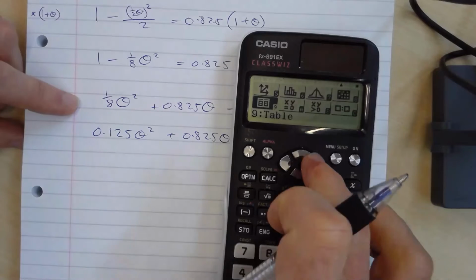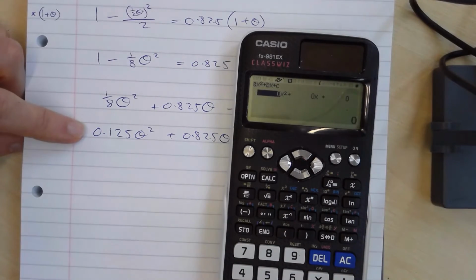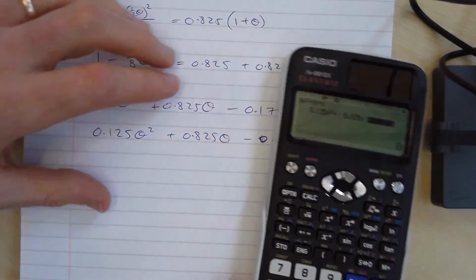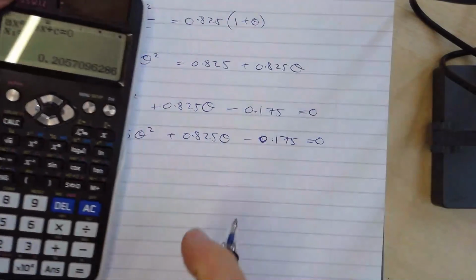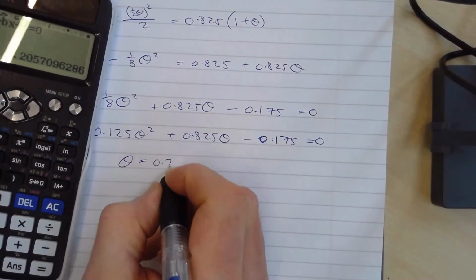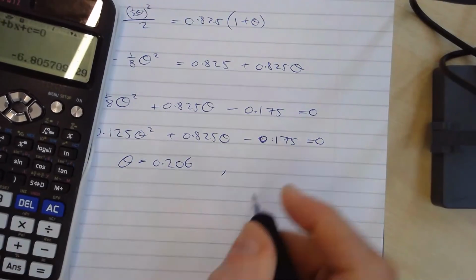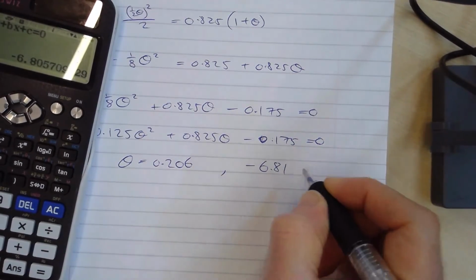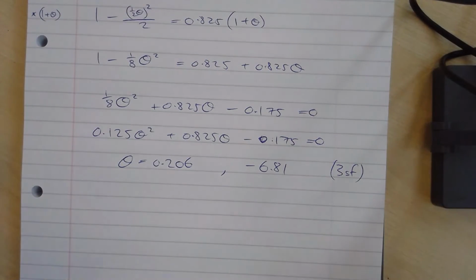And now we're ready to go to our calculator and use the equation solving option. So scroll down to your equation option there, polynomial, degree 2, and type in your coefficients: 0.125, 0.825, and minus 0.175. Okay, that then throws up 0.206 to 3 sig fig and minus 6.81 to 3 sig fig. So on the face of it, they're the two answers.